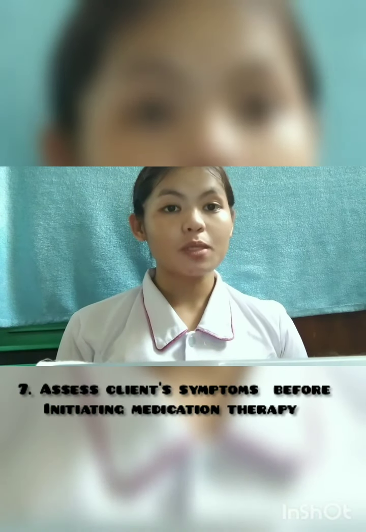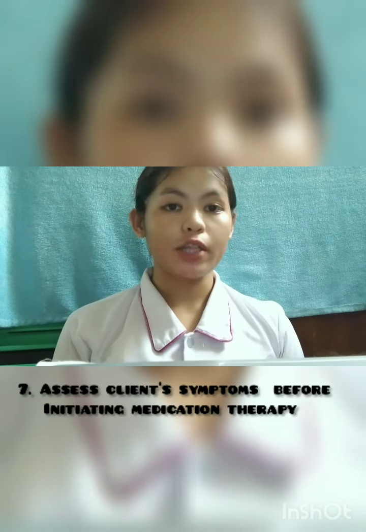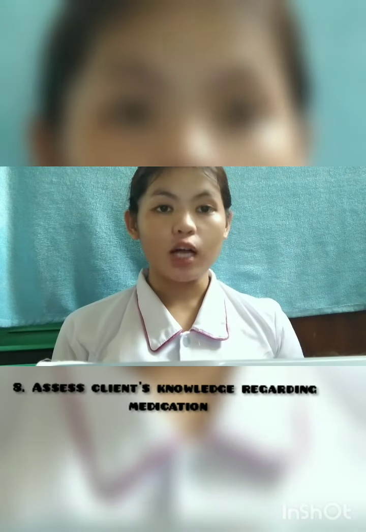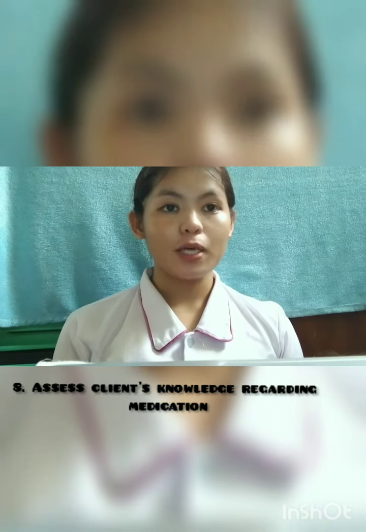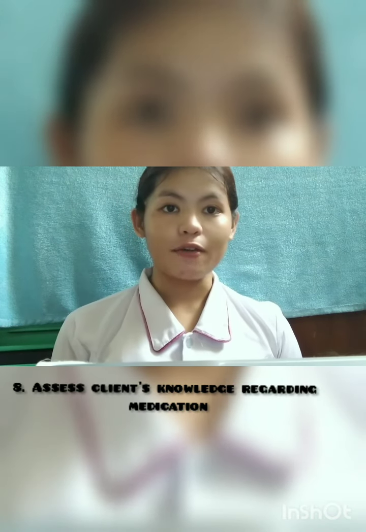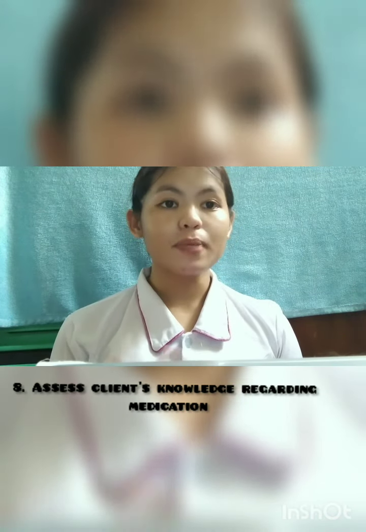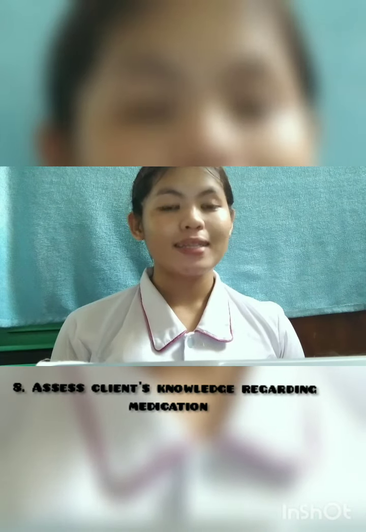Anticipating the client's anxiety allows you to use distraction to reduce pain awareness. Assess client symptoms before initiating medication therapy and also the client's knowledge regarding the medication to be given. This provides information for the nurse to evaluate the side effects of the medication and to provide implications for the client's education.